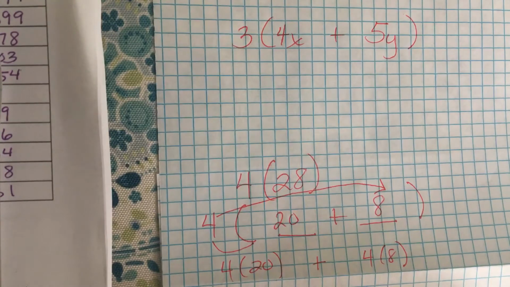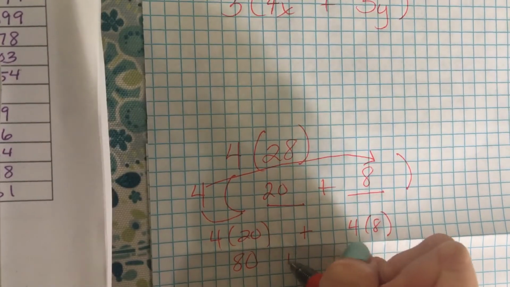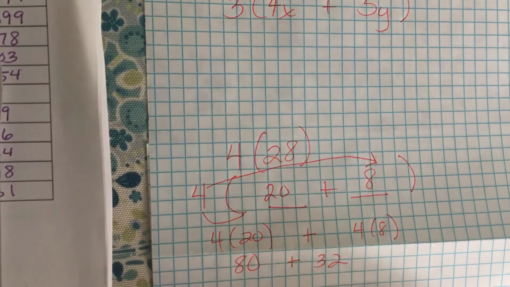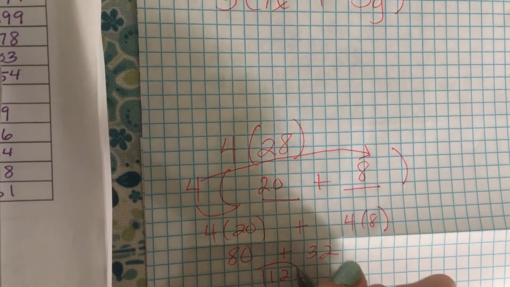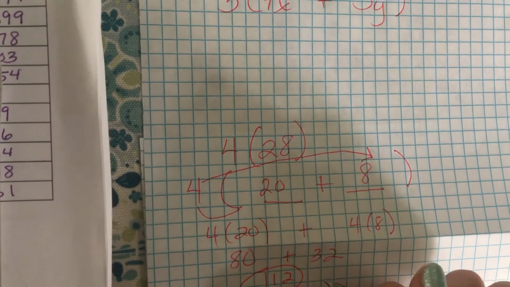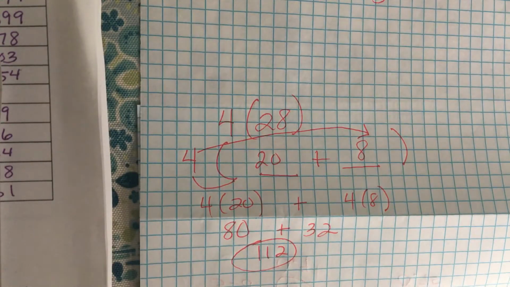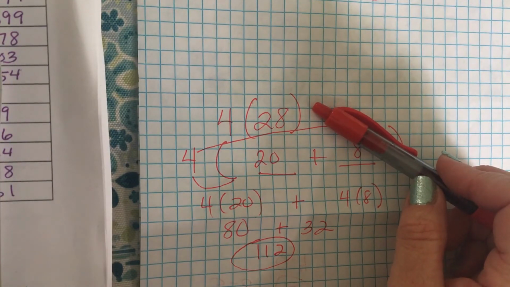All right, so what is 4 times 20? That's 80. And 4 times 8 is 32. And then I can add those numbers together, and I'll have 112. So that's one purpose of using distributive property. We can use it to multiply numbers that maybe we didn't necessarily know in our heads.